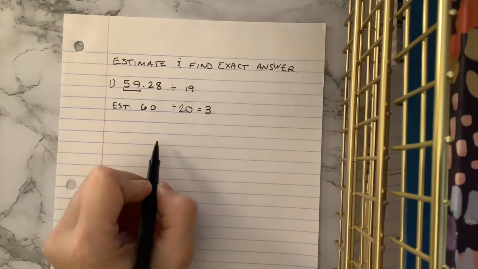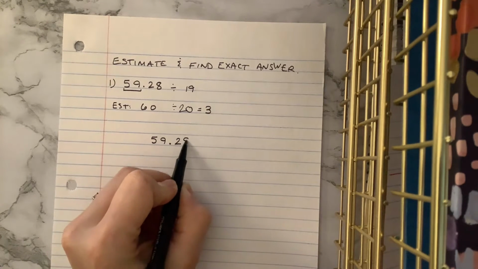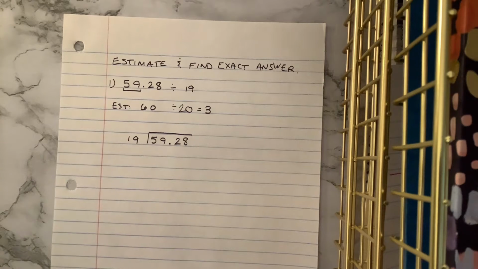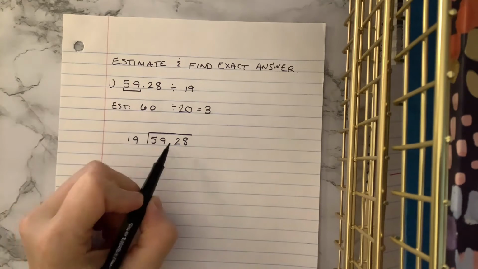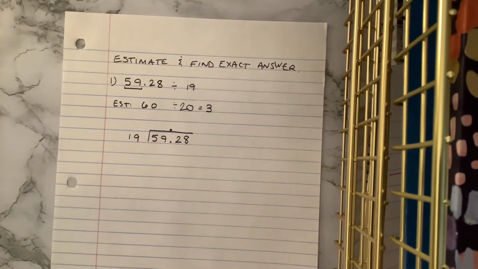So now we're going to go ahead and copy our problem and find the exact answer. So remember the rule that I just reminded you, that this decimal point in our dividend needs to be in the same place as that decimal in our quotient, in our answer there. And we want to make sure that we're being careful and neat with our work because there's a lot of places where things could go astray, okay?